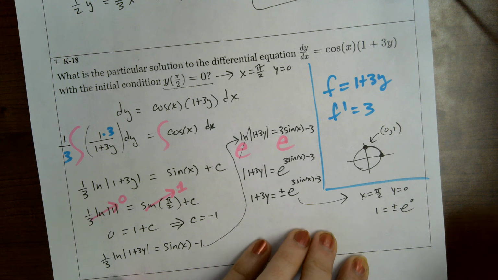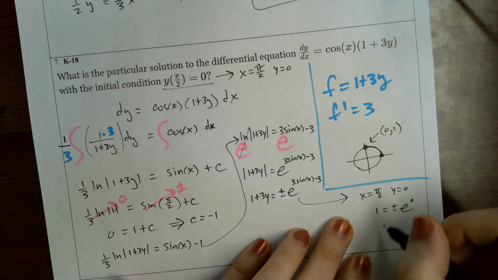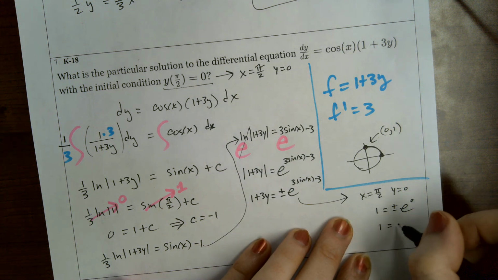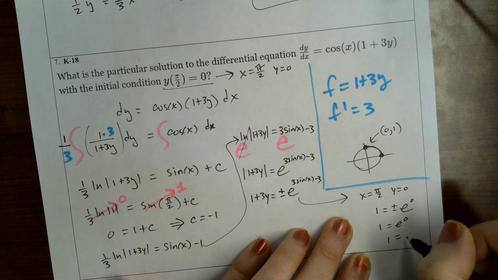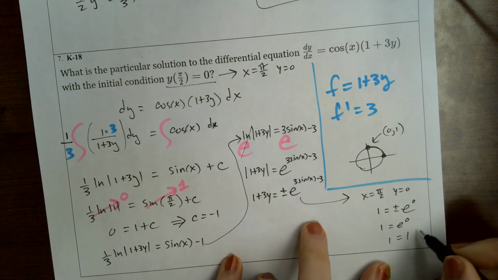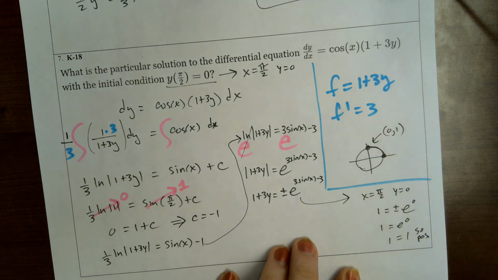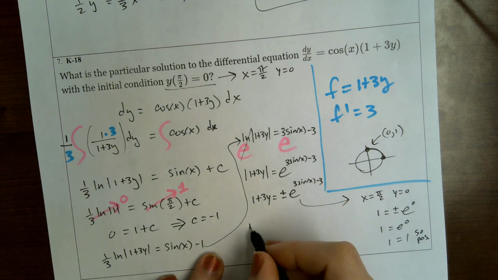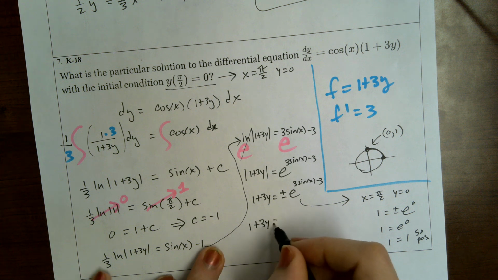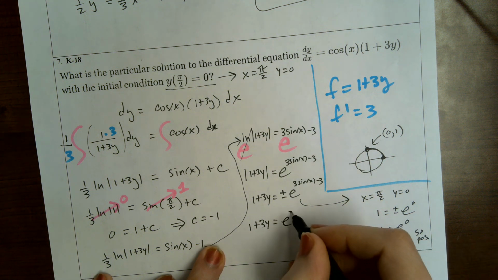Okay, I want 1 equals 1. So 1 equals the positive 1. So positive. So I got 1 plus 3y equals the positive e to that.